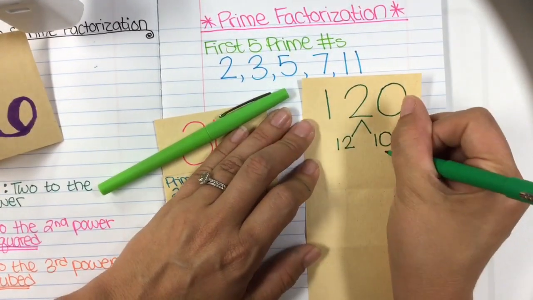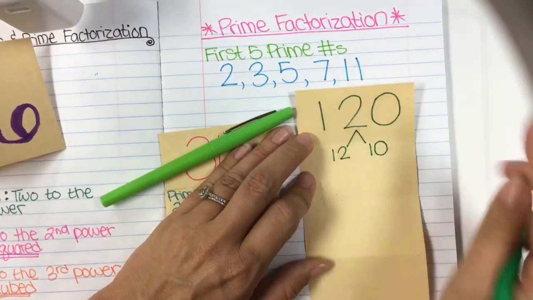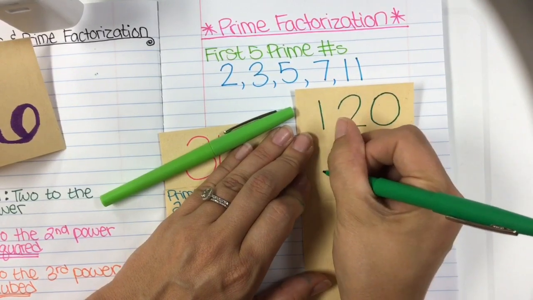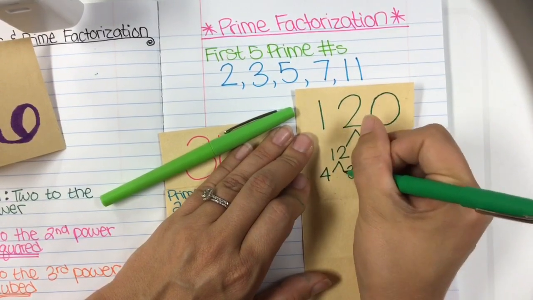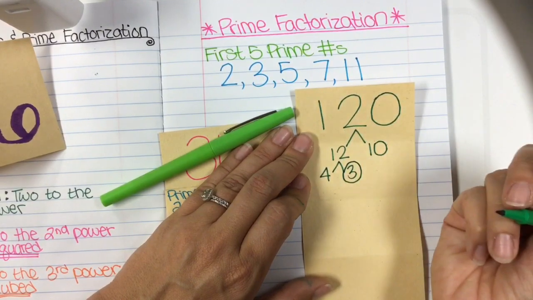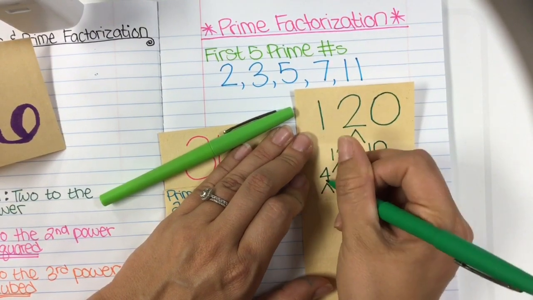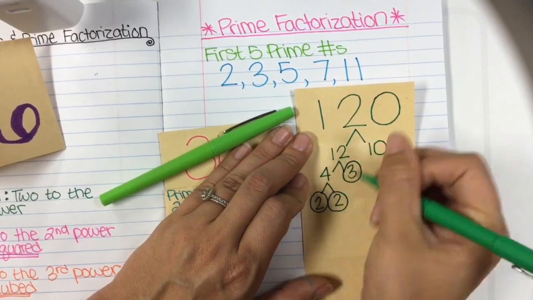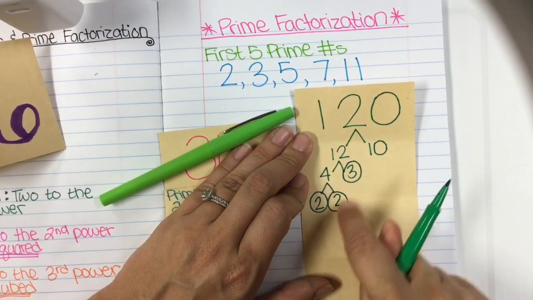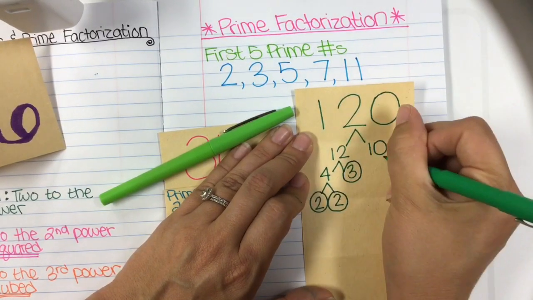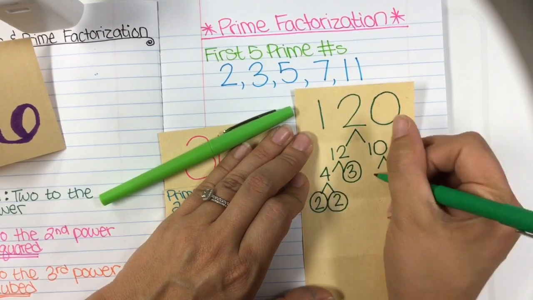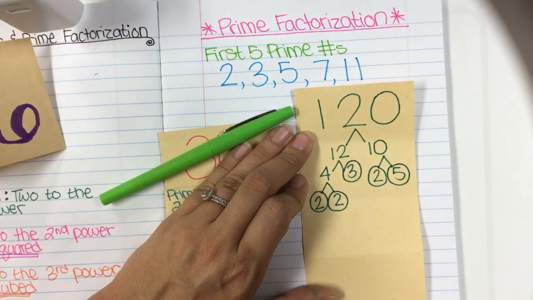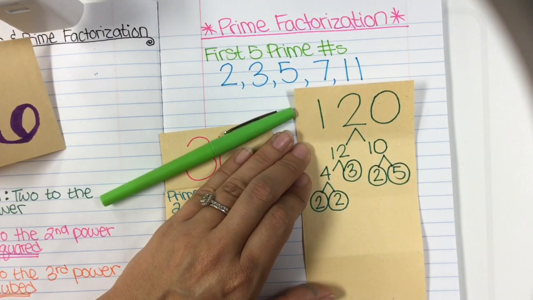So now we need to break these down. I don't have my first 5 prime numbers yet, so I'm going to keep going. 12 is, there's many ways to get to 12, but I'm going to choose 4 times 3. 3 is in my first 5 prime numbers, so I'm going to go ahead and circle it. I'm going to keep going with 4, and 4 is 2 times 2, which are my prime numbers I've been looking for. So I am done with the 12. So that means 2 times 2 times 3 creates 12. Let's go to 10. 10 is 2 times 5, and those are my prime numbers. So this is my factor tree.